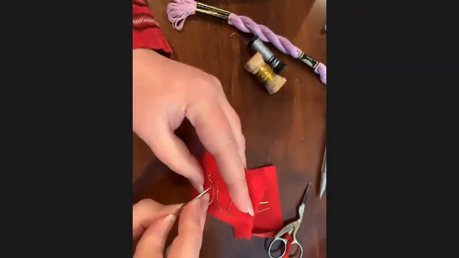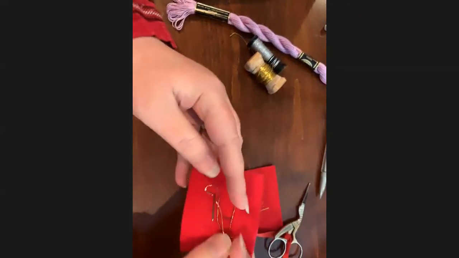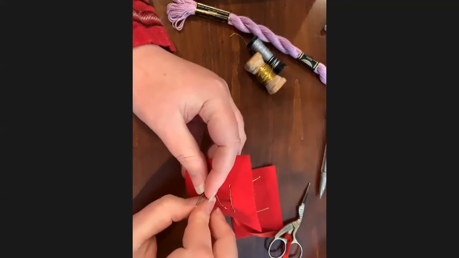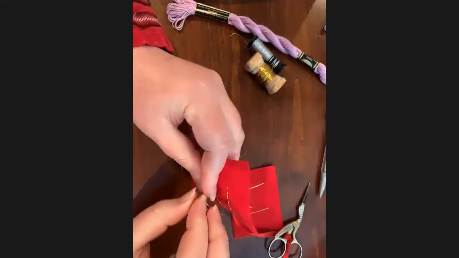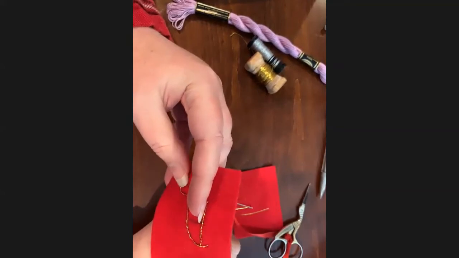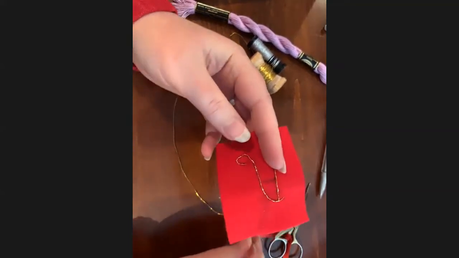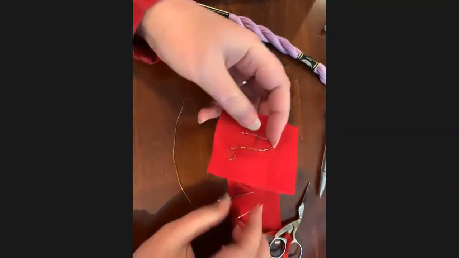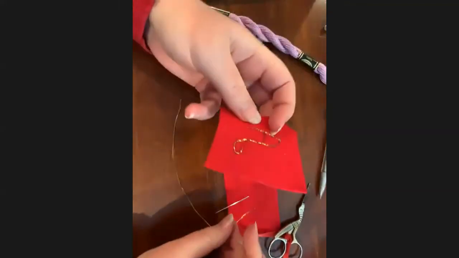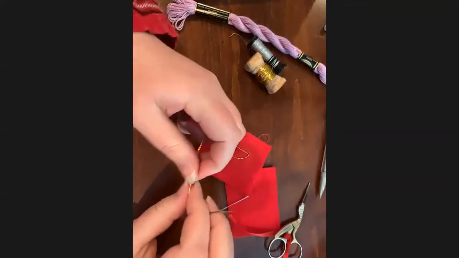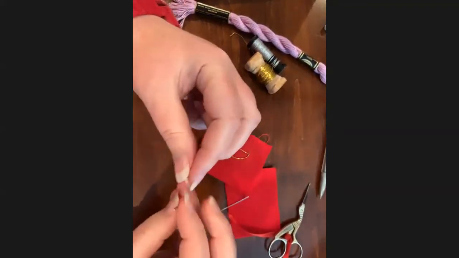So I've got to a point where I've snipped my gold thread again, and I'm going to pull it back to the back. Now, if you've watched events or looked at a lot of event pictures, sometimes you'll see on heraldic clothing some fairly large swirling designs that have been done in couching. A lot of times those will be cotton or wool.